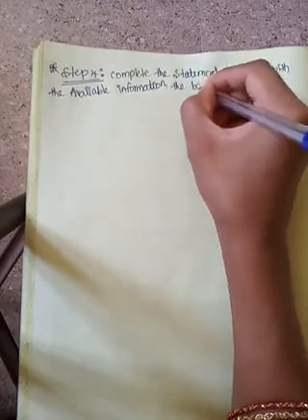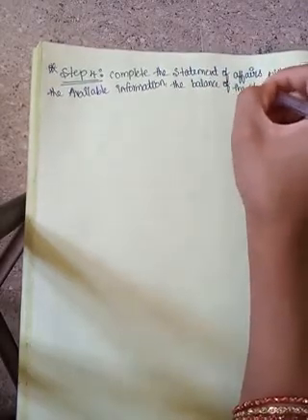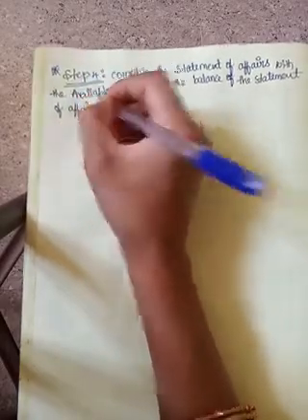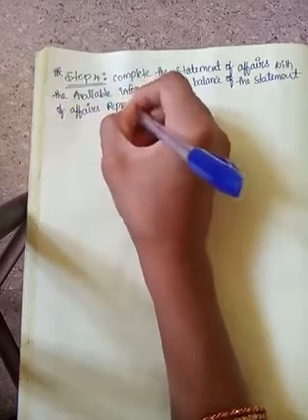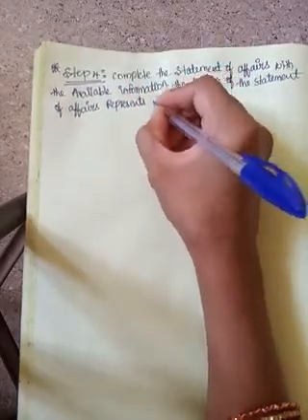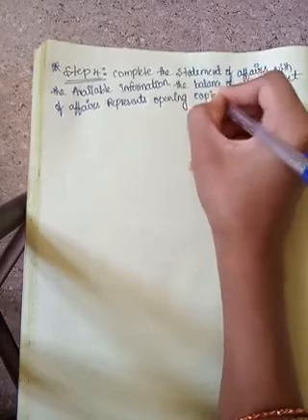The balance of the statement of affairs represents the opening capital. It represents the opening capital.